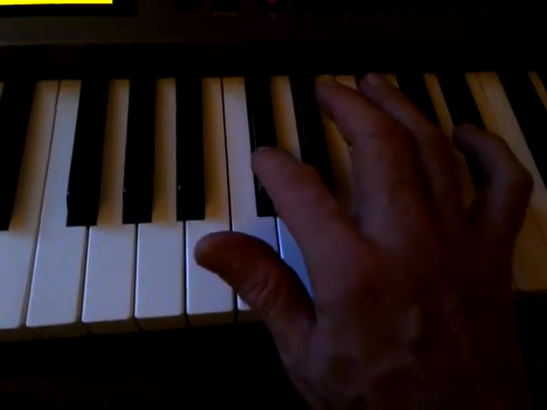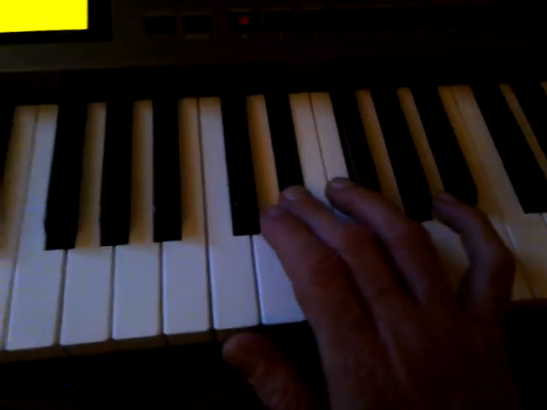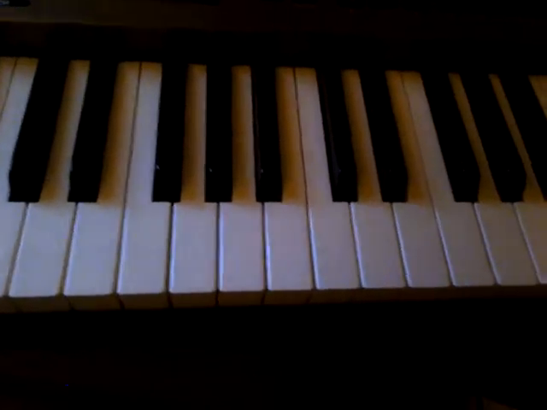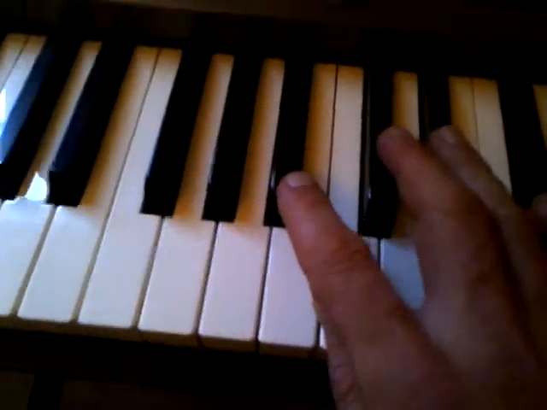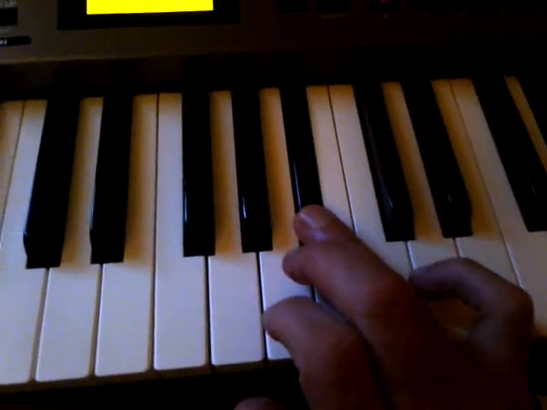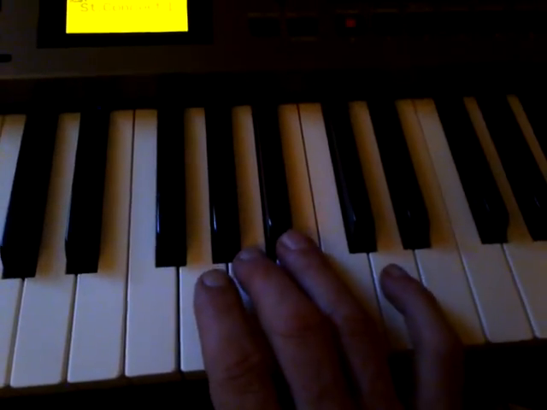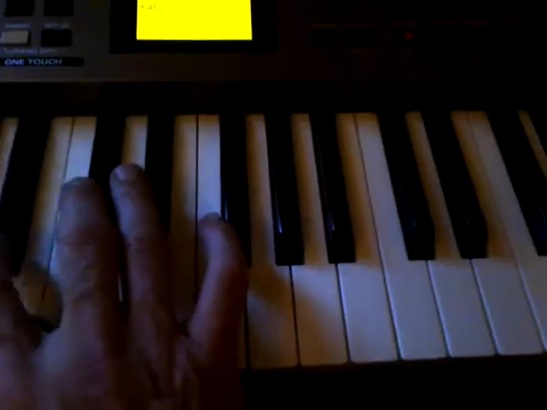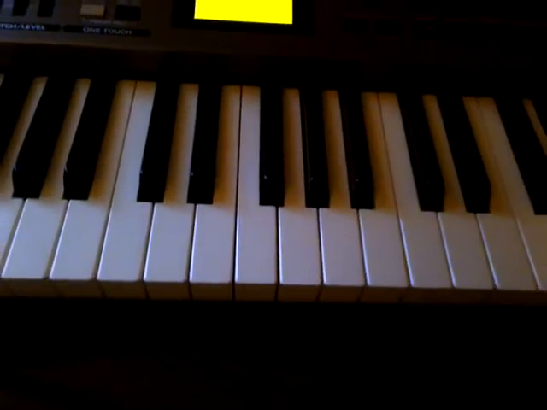We flatten that to a D flat now to give us an E flat Mixolydian. And of course we can start on, I don't know, a B flat. Now B flat major scale goes like this. And here again we flatten this seventh degree here to an A flat. So we get, and that's now a B flat Mixolydian.